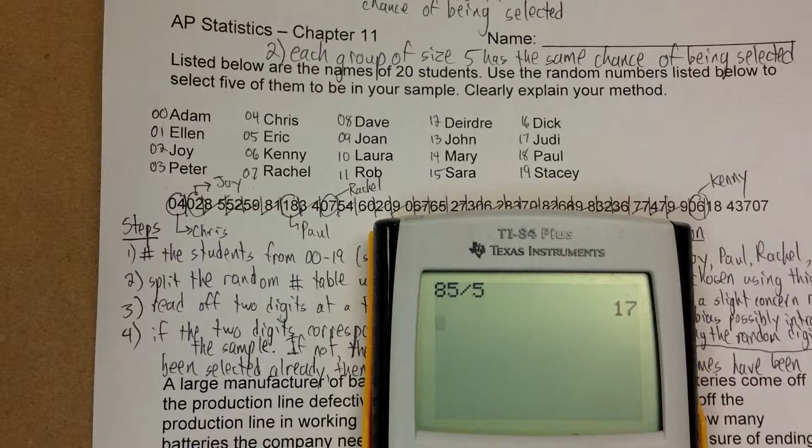That only works if each possibility, each quotient, has the same chance of occurring. Right now my brain is telling me that's not going to be an issue, but it's something you want to be concerned about. Okay?